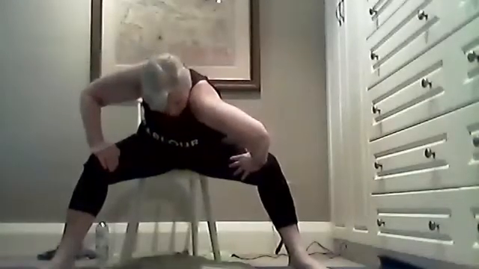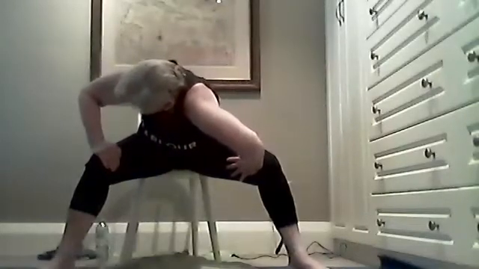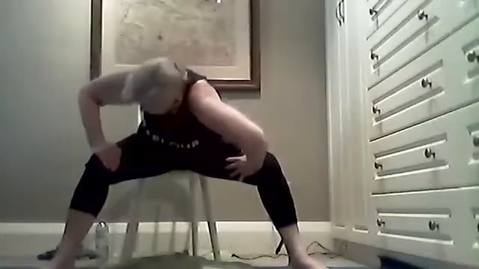Slowly come back up. Again, we're doing this on the other side. Hinge from the hips first. Direct your gaze ahead of you. Rotate the right shoulder in. Press into your inner leg. Osteoporosis, look down. If not, look over your shoulder. Come back to the center.